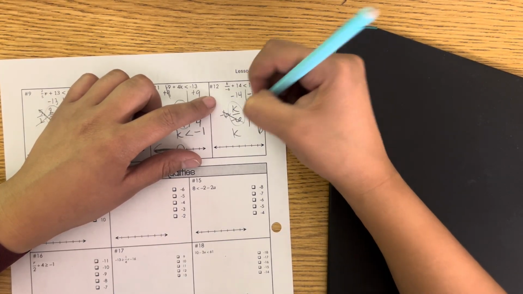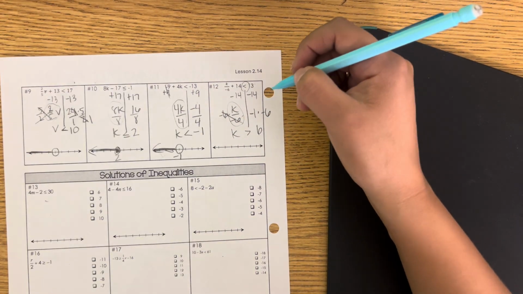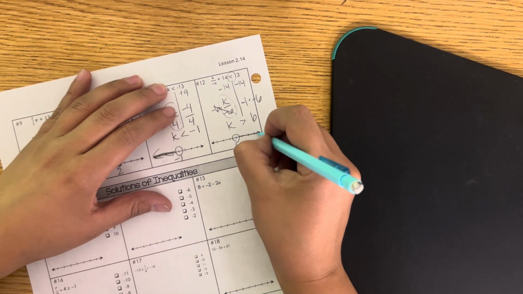But the number next to the variable was negative, which means I'm going to flip that inequality. And so it is greater than. And then it's an open circle on 6, then shaded to the right because I flipped it.